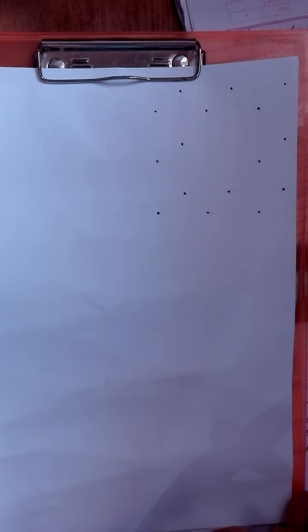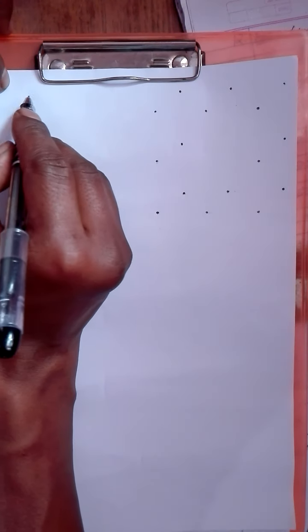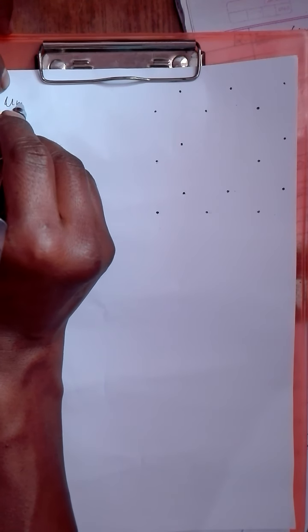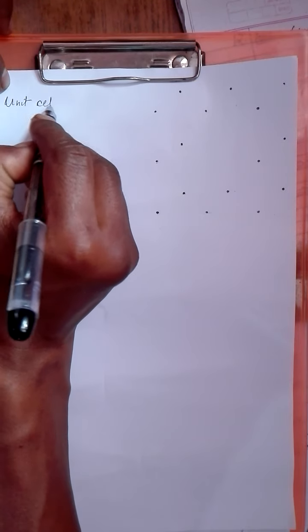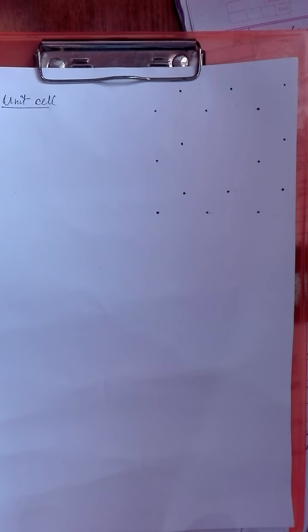So today we will be continuing with the next topic. The topic that I will discuss today is the unit cell. Unit cell. This is completely a new term which you have not heard of in your previous classes or in lower classes. This topic is used only in this unit called solid state.